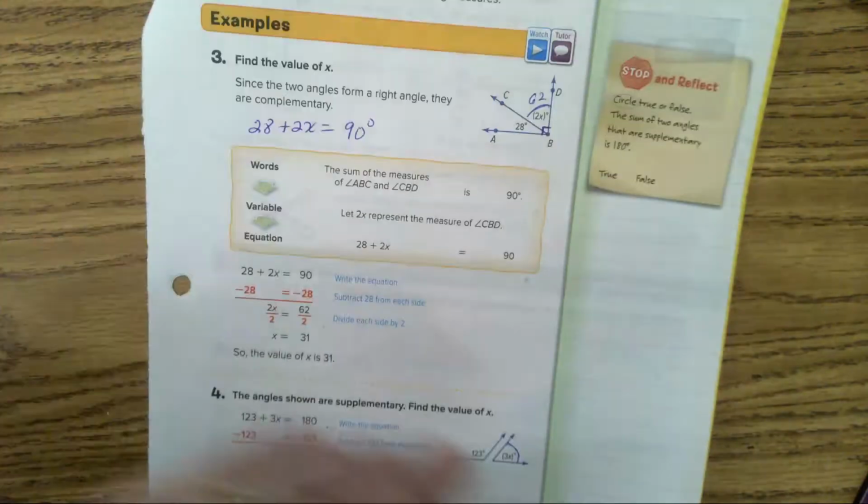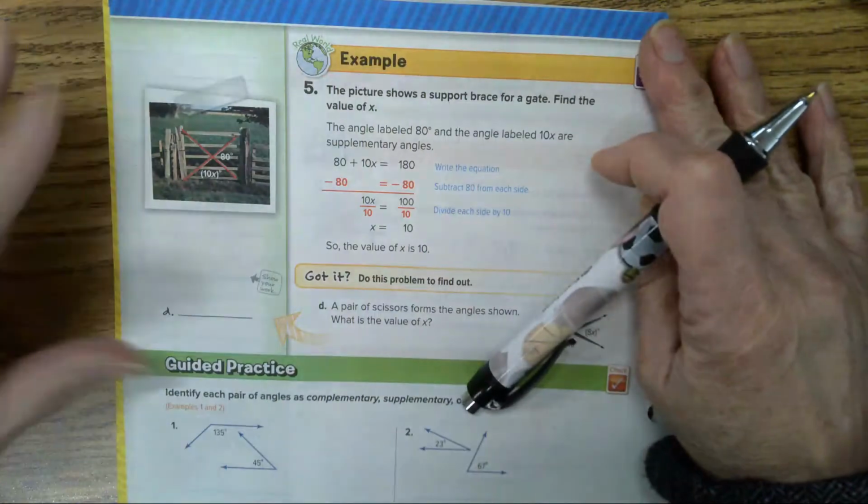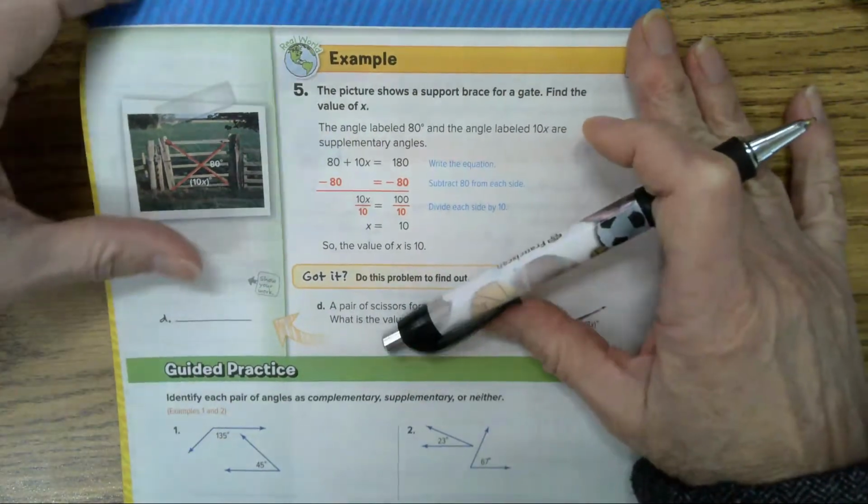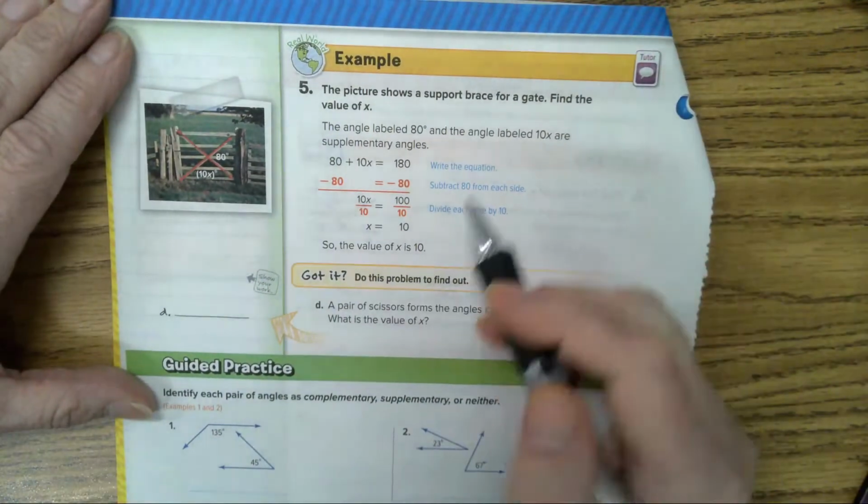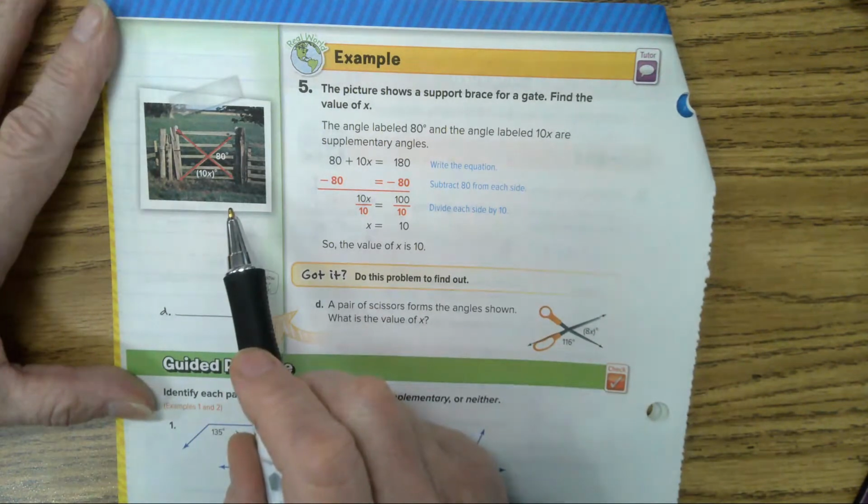Okay, let's go to the next page. Here we have our 5th example. Here we have a picture to look at. The picture shows a support brace for a gate. Find the value of x.